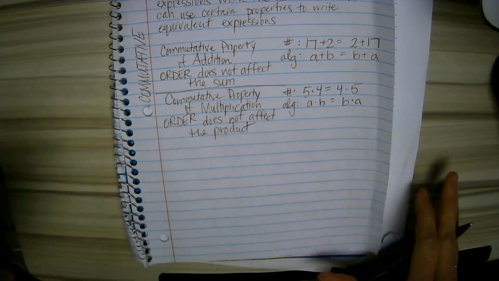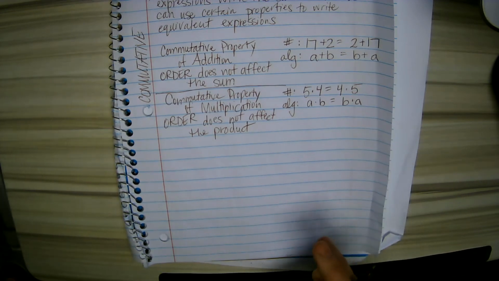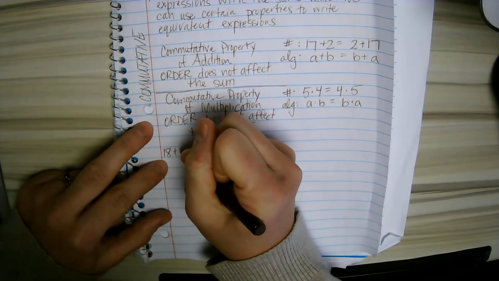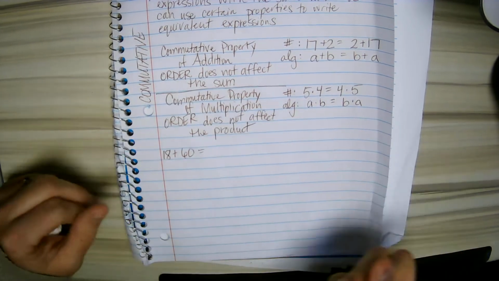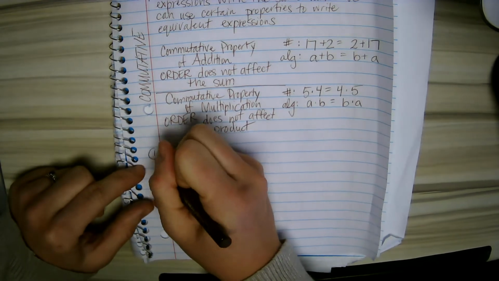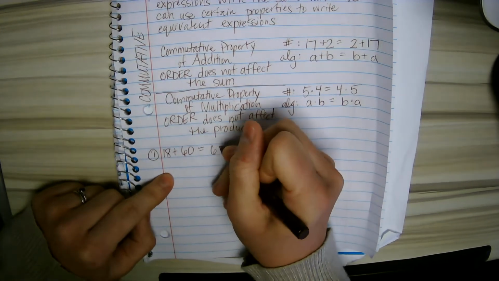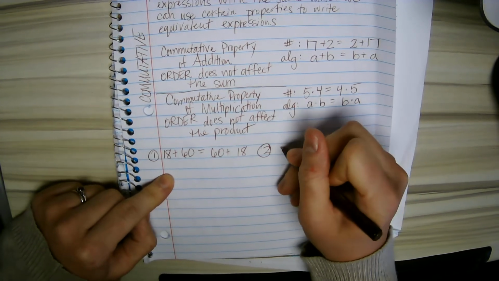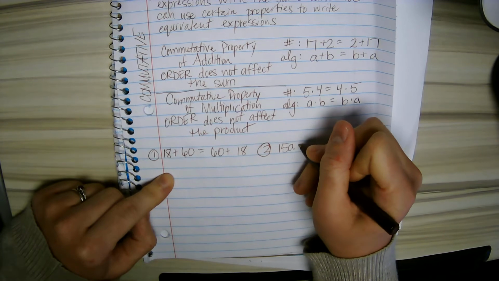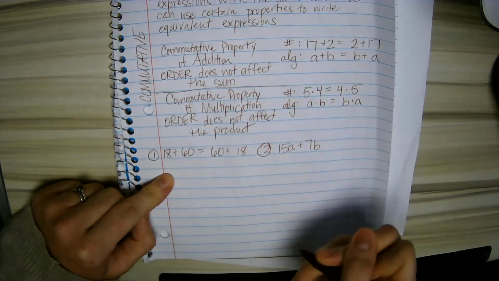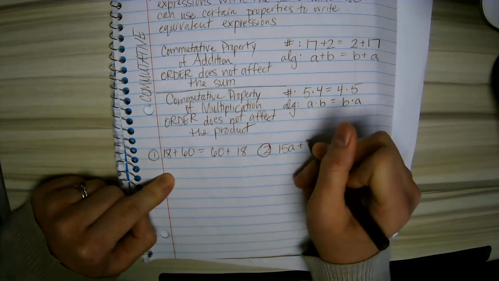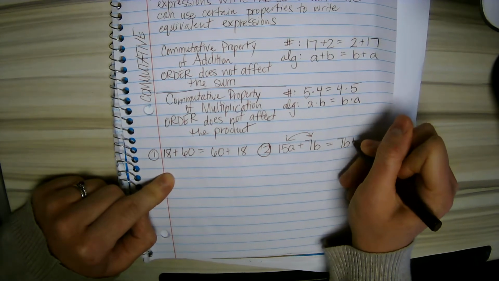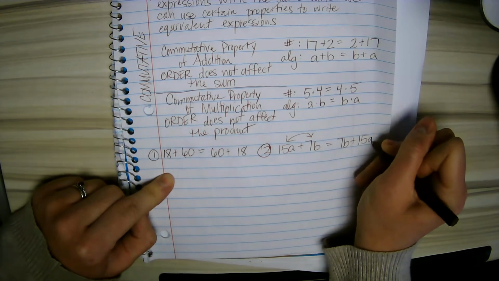So you might be asked to use the commutative property to write an equivalent expression. So if we had 18 plus 60, you would write, flip them, right? 60 plus 18. Not too shabby, right? If you had 15a plus 7b, you would flip them. 7b plus 15a.